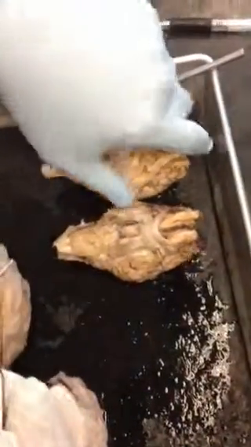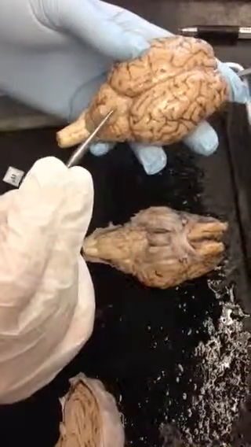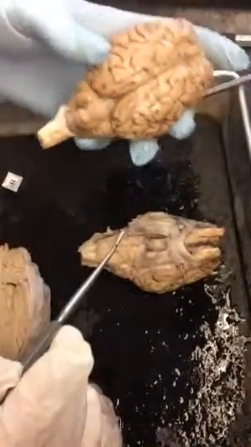Yep. And then of course this is the cerebellum. Yeah, cerebellum.